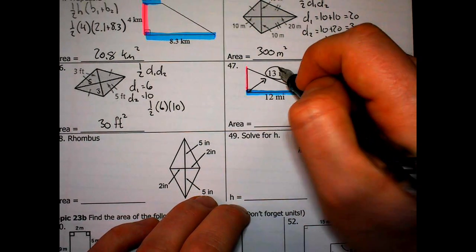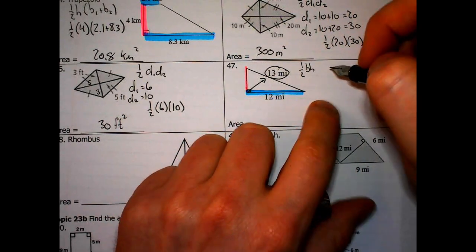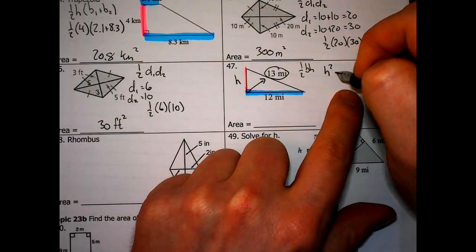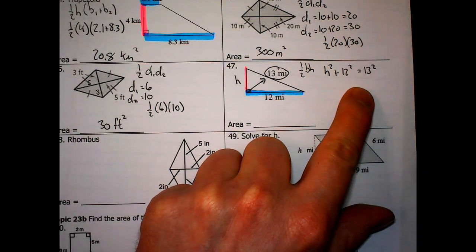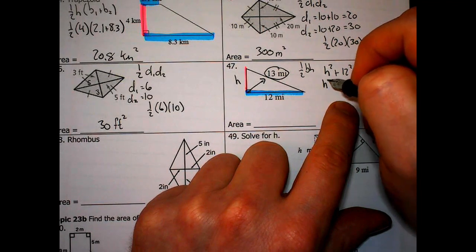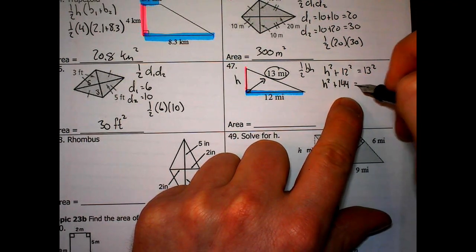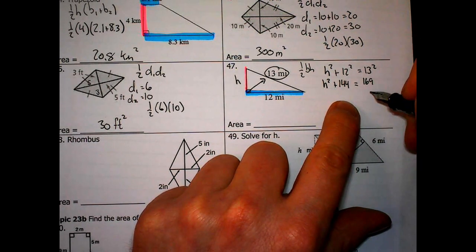So my hypotenuse is 13. That's got to be C in the Pythagorean theorem. So plugging everything in, I'll call this H. H squared plus 12 squared equals 13 squared. 12 squared would be 144. 13 squared would be 169. And subtract to get the h squared by itself.